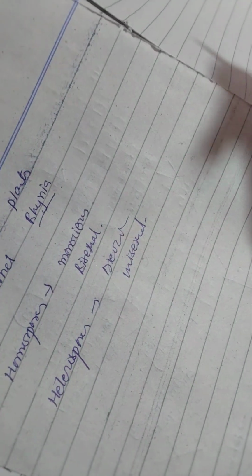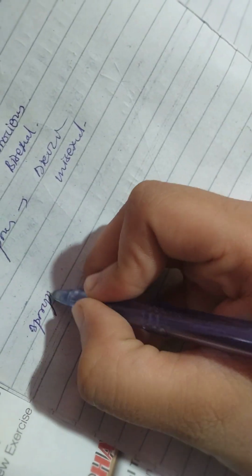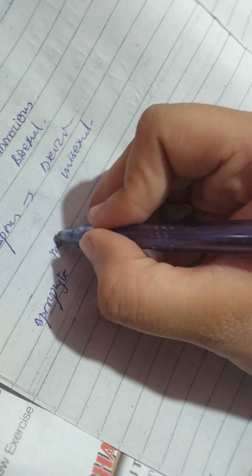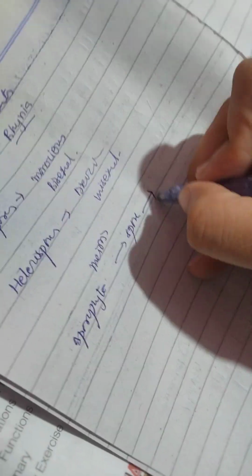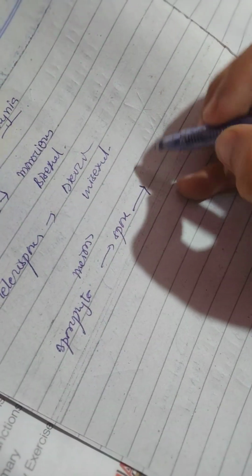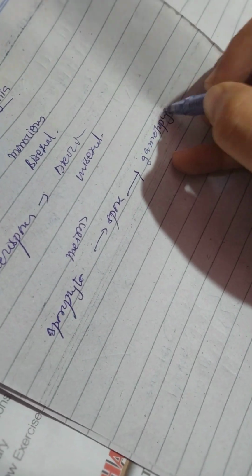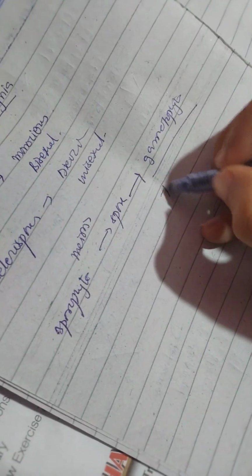Basically, in the seedless vascular plants, the sporophyte generation is dominant as well as independent, right? The sporophyte will produce the spores with the help of meiosis. This spore will turn into the gametophyte, also known as the prothallus. Basically, it is colorless.